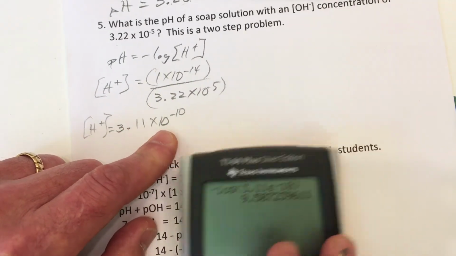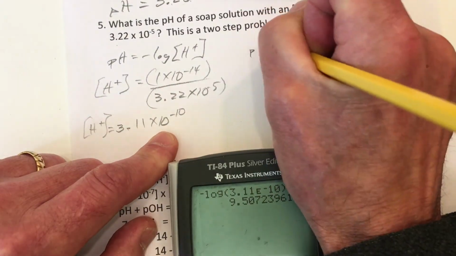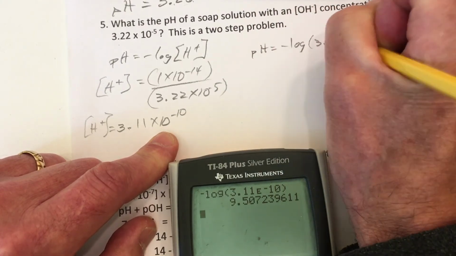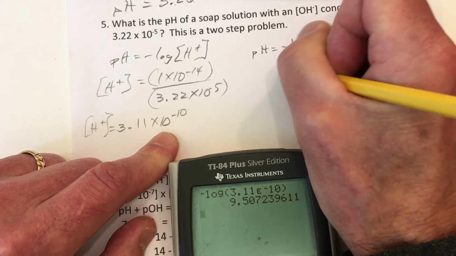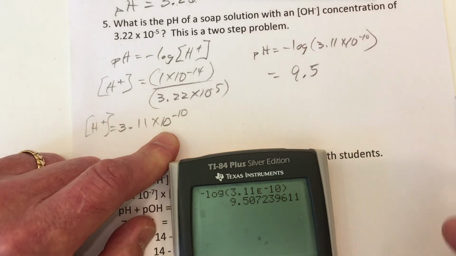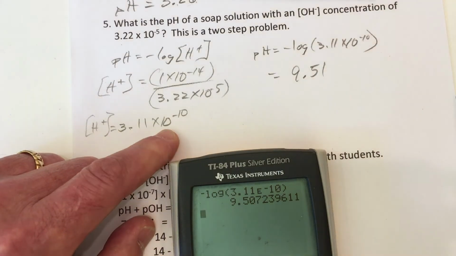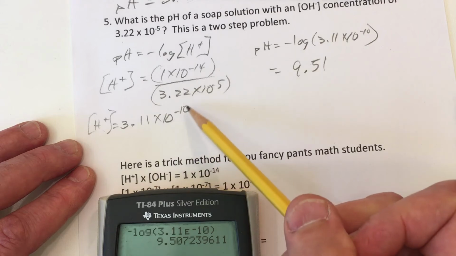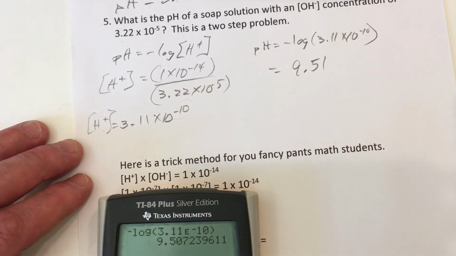So pH was equal to negative log of 3.11 times 10 to the negative 10, which equaled 9.51. We'll round that off. Okay, so there you go. My prediction was that it's got to be somewhere near 10. That gives you a quick estimate of what you should get for an answer.